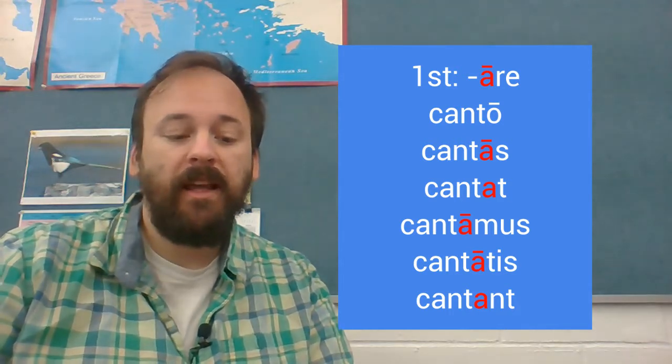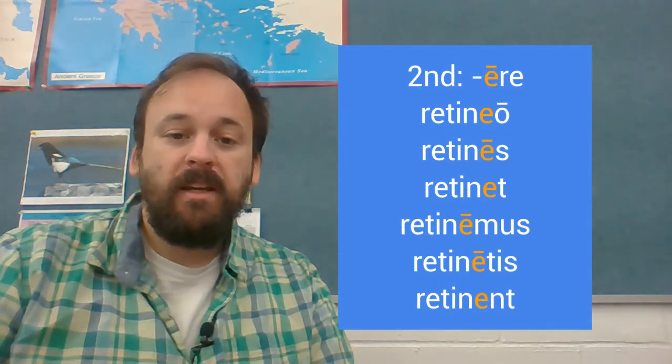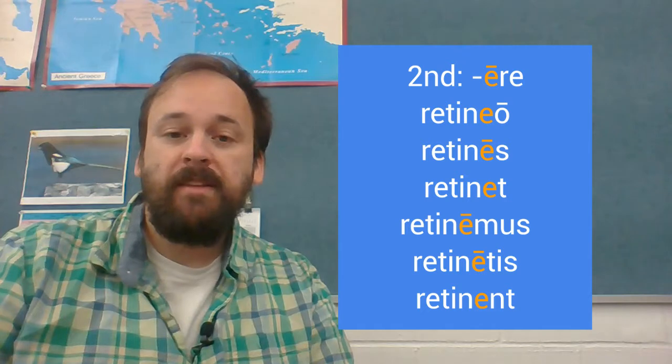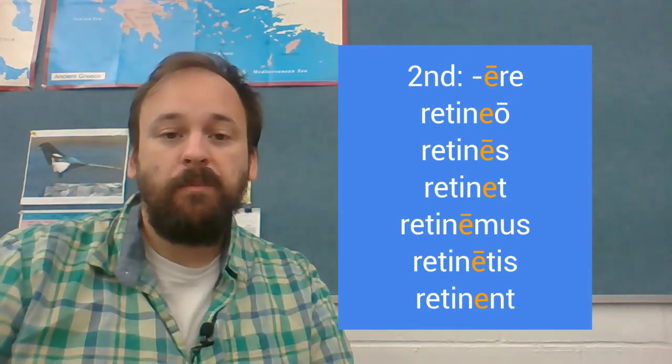First conjugation, we'll use the example cantare, to sing. Canto, cantas, cantat, cantamus, cantatis, cantant. I sing, you sing, he sings, we sing, y'all sing, they sing. Notice that in the first conjugation, that A vowel that we saw before the RE shows up in most of the verb forms here. Second conjugation, retineo, retines, retinet, retinemus, retinetis, retinent. I keep, you keep, he keeps, etc., etc. Notice also in the second that the E that came before the RE shows up in the verb forms as we conjugate them.